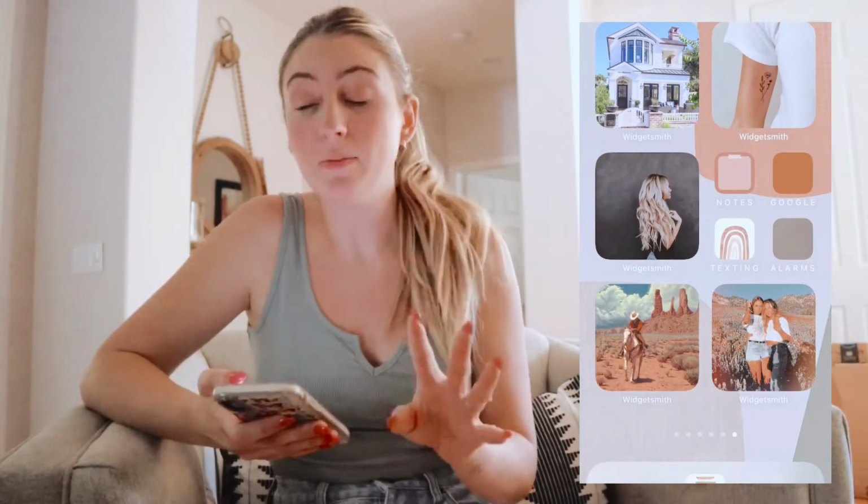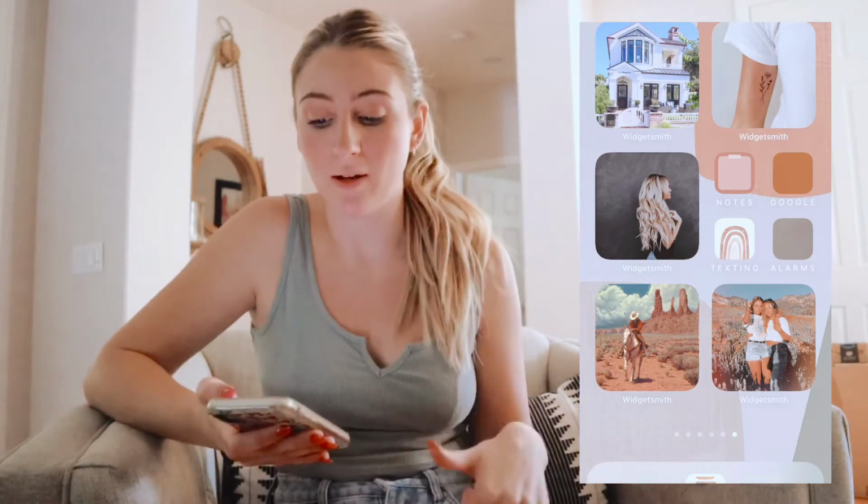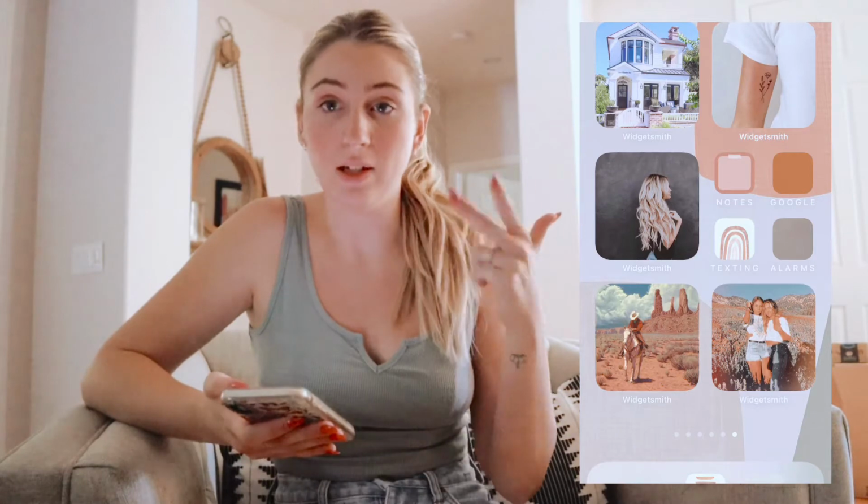Next page, we have all of my baby related things. I'm also filming a day in the life as a nanny and a part-time business owner today, so that will go up in a couple weeks. And then lastly, this page is mostly like my main vision board page, but I also have texting, notes, Google, and my clock.